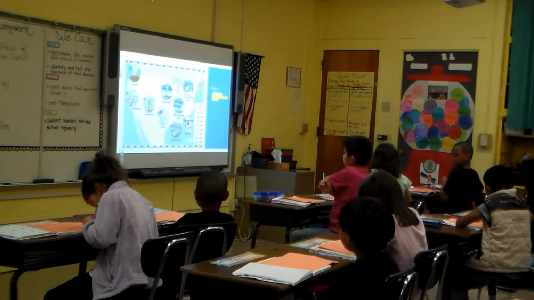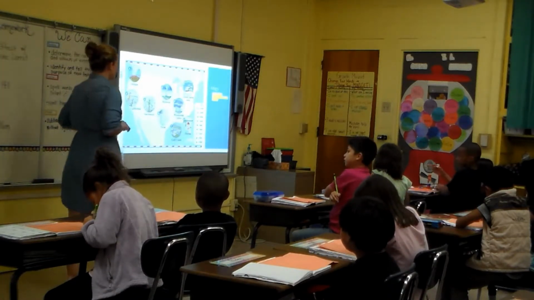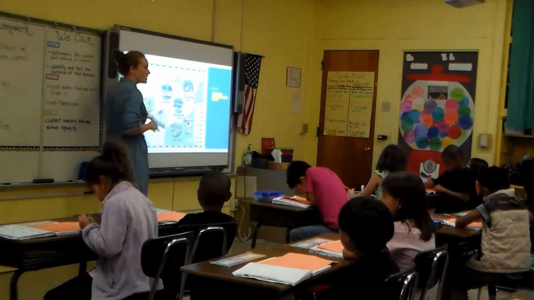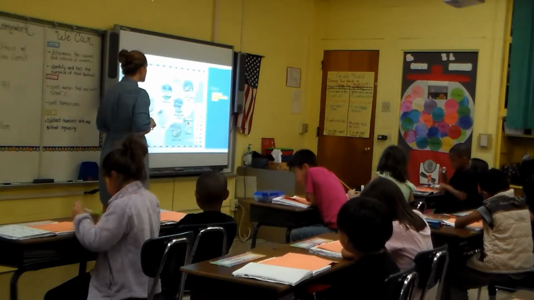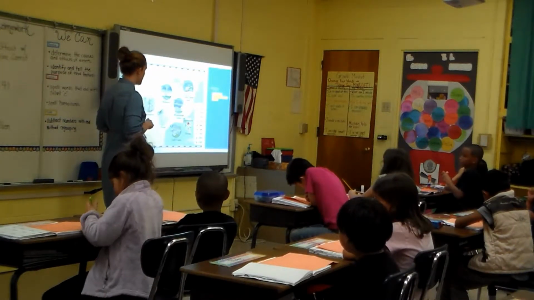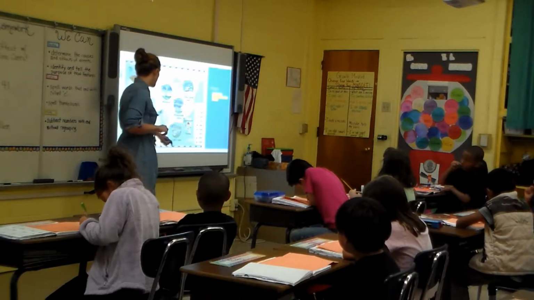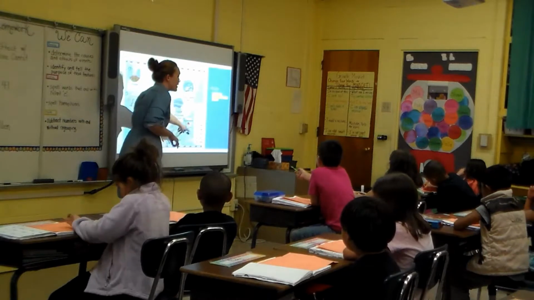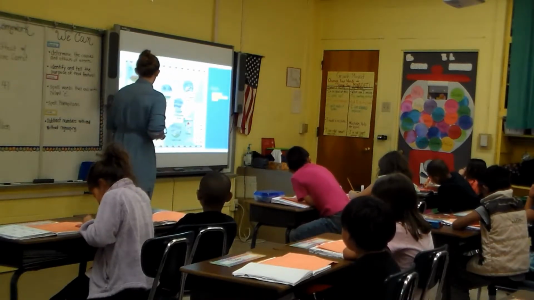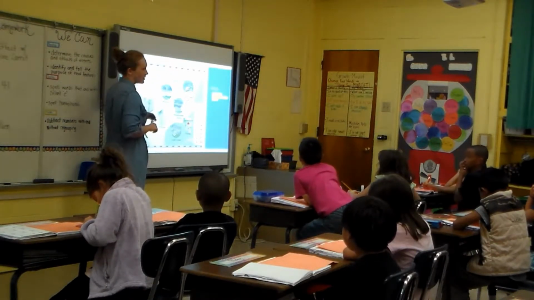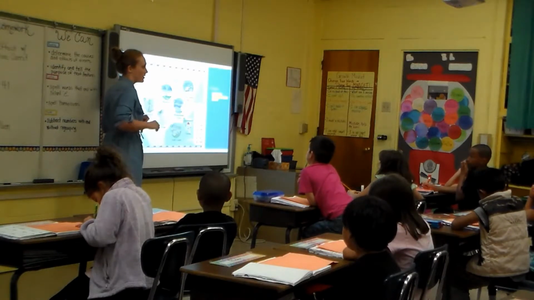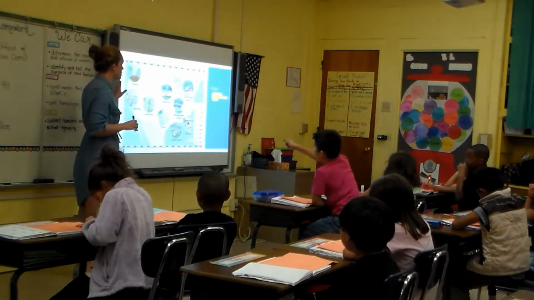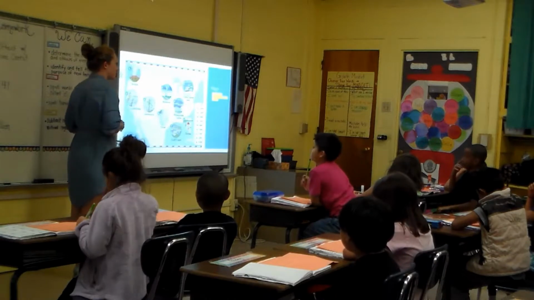Now this map shows us many different things. It doesn't just show us the United States, but it shows us things that happen in the United States. Like in Kentucky where we live, we get rain. In Florida, they get floods. And out here in the desert, they got really hot weather and droughts. So different maps will show you all kinds of different things.